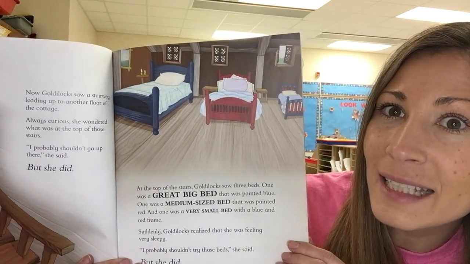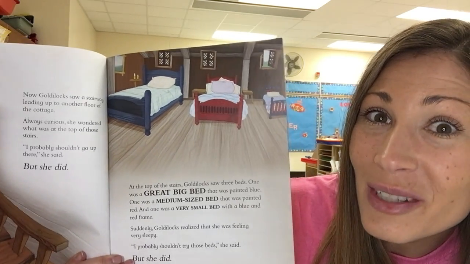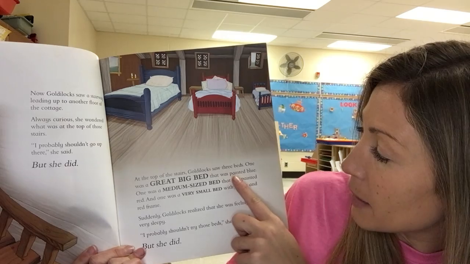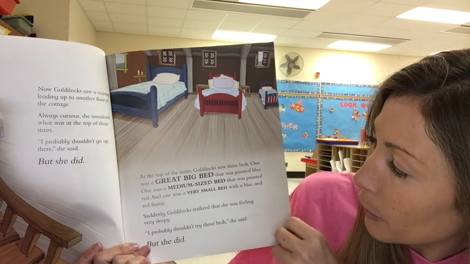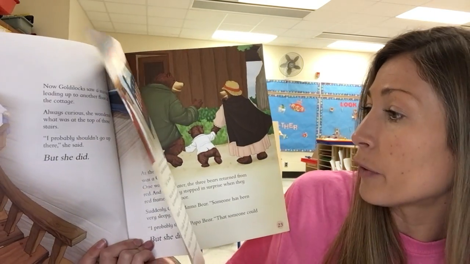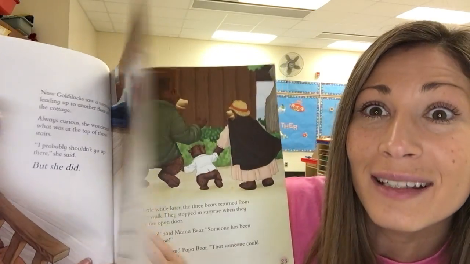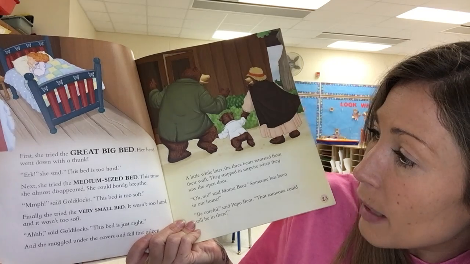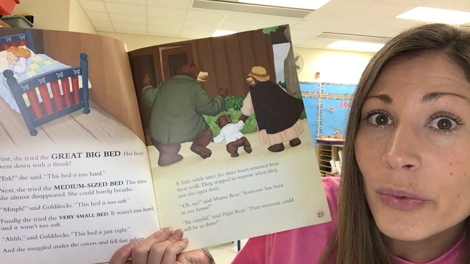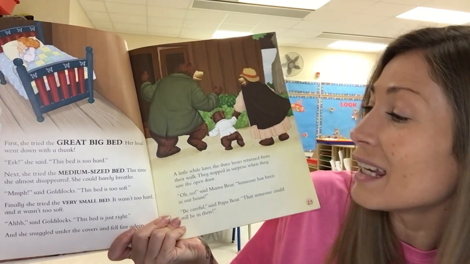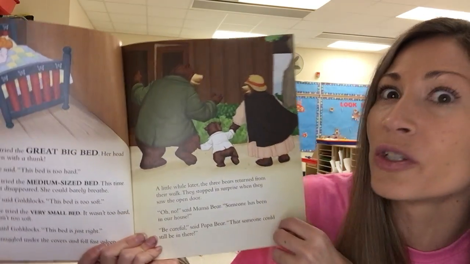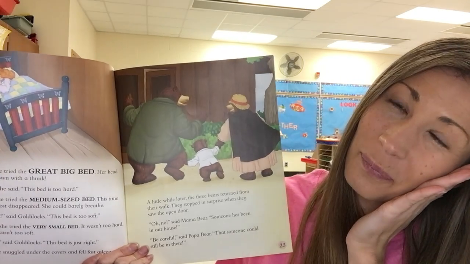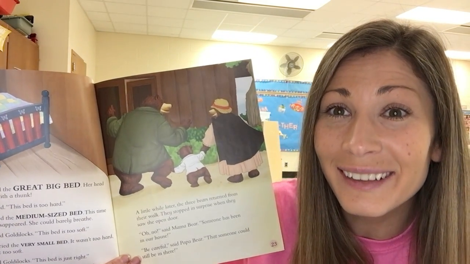And then what happens next? She goes and she lays on the beds, remember? And she laid on the great big bed that was painted blue. And the great big bed was too what? Too hard. And the medium-sized bed, it was too soft. That's right. And then the very small bed was just right. And what happened? She fell asleep. Great job.